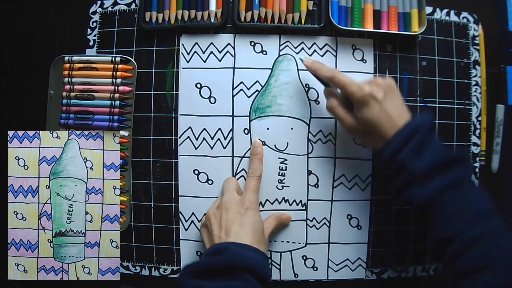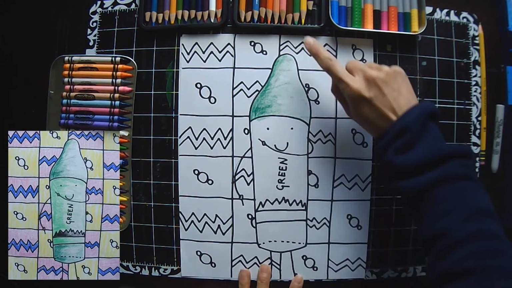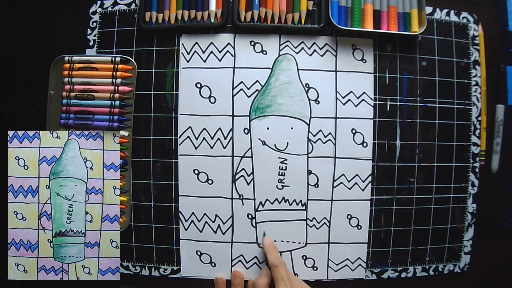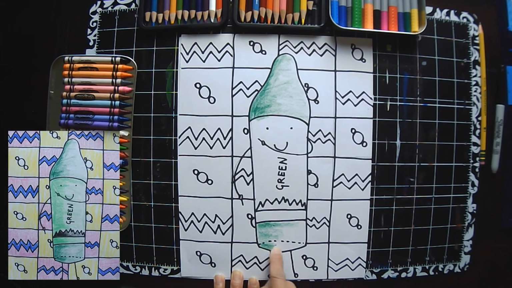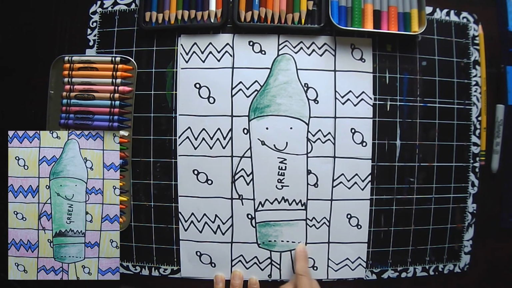I am not pressing as dark. And it gets lighter here. There's a darker area right here. Let's go ahead and do the bottom part of the crayon. Same thing. We want to press darker as it goes towards the left side, and not as dark as we go to the right side of our paper.